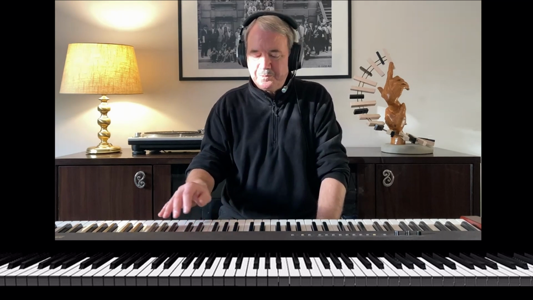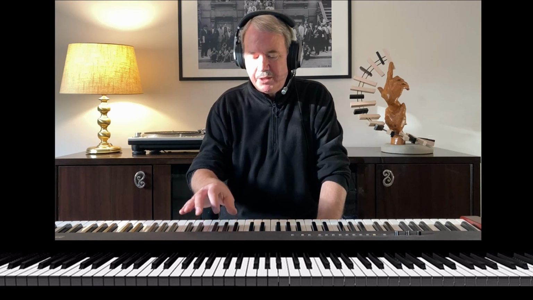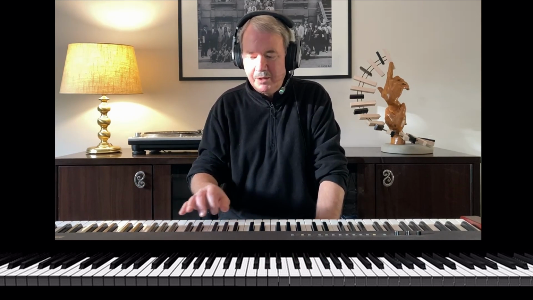The black notes basically are a pentatonic scale, believe it or not. So F sharp pentatonic is this. You hit all the black notes up to the next F sharp. And that's the F sharp pentatonic.